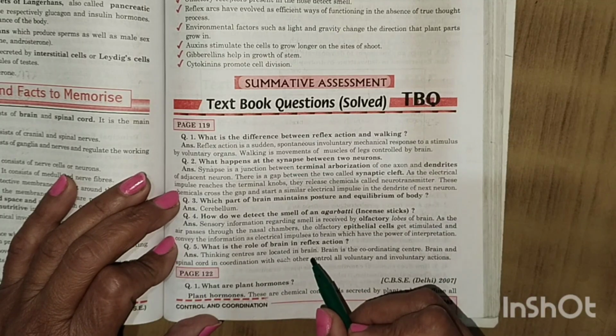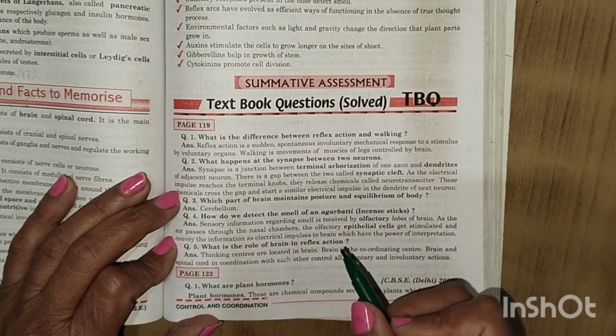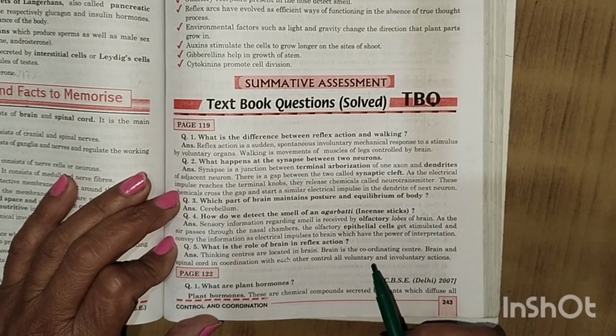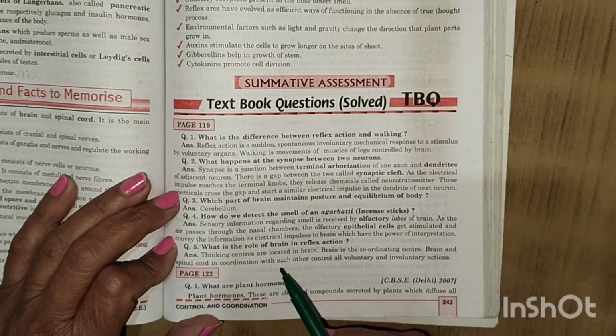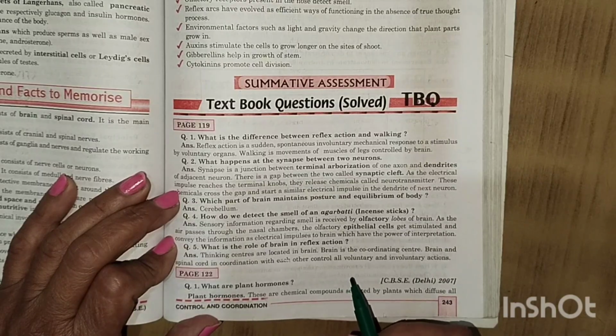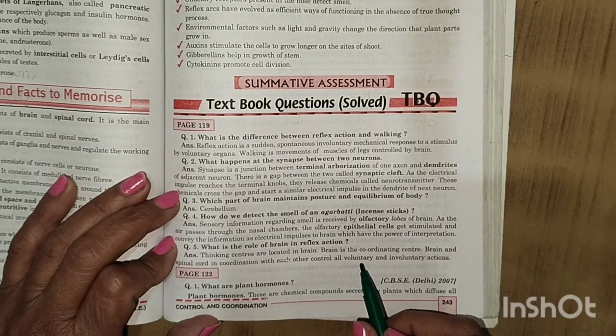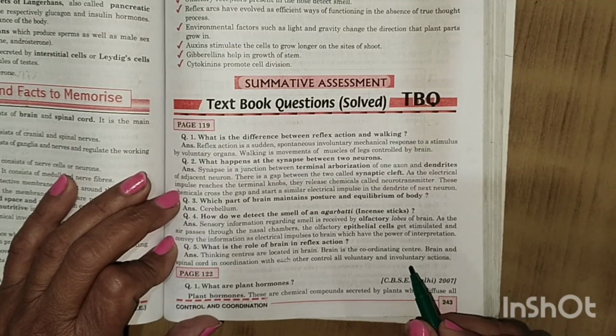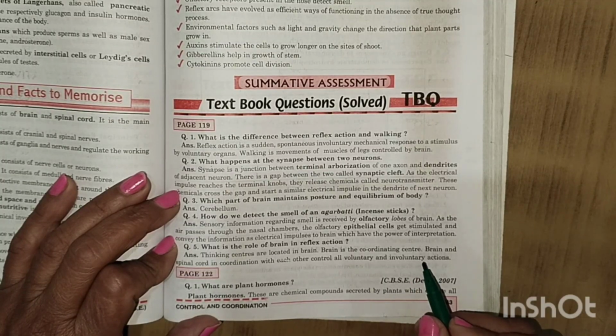What is the role of the brain in reflex action? Thinking centers are located in the brain. The brain is the coordinating center. Brain and spinal cord coordinate with each other to control all voluntary and involuntary actions. Voluntary actions are those controlled by our will. Involuntary actions are those not controlled by our will.